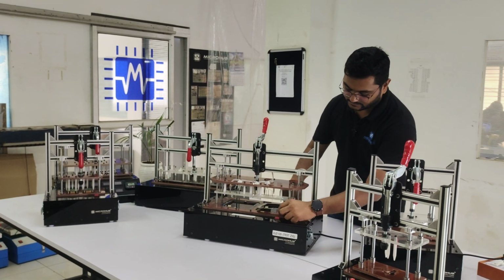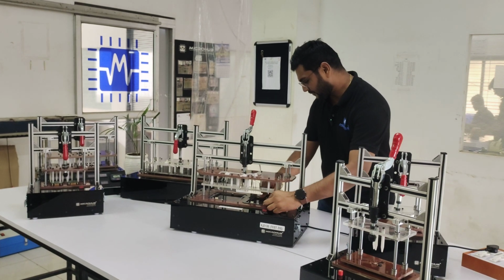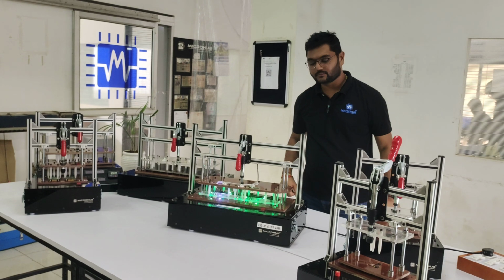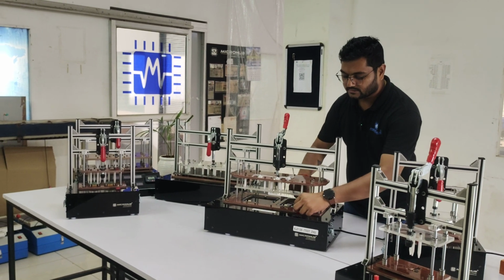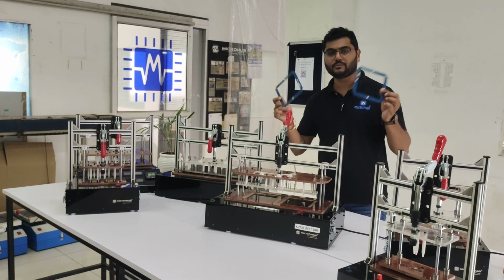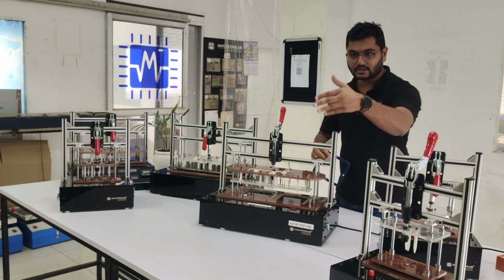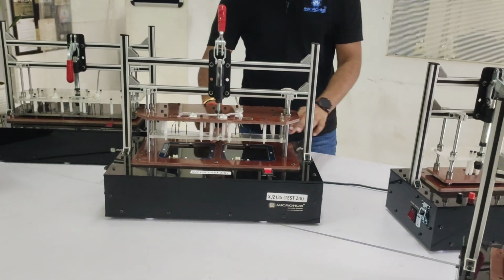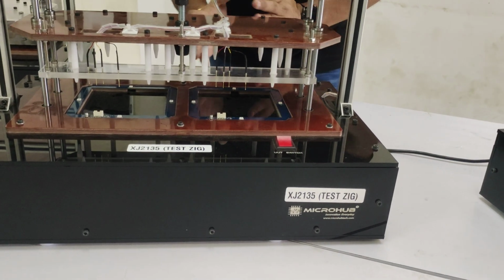If I want to place another PCB, you can see the working of that. This is a two-cavity fixture, so at a time the operator can change two PCBs. This is the front side of the PCB, but I am just putting it here. We have CNC grooving here, so you cannot place the PCB in the wrong direction.